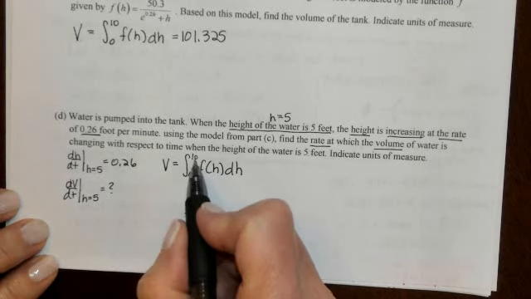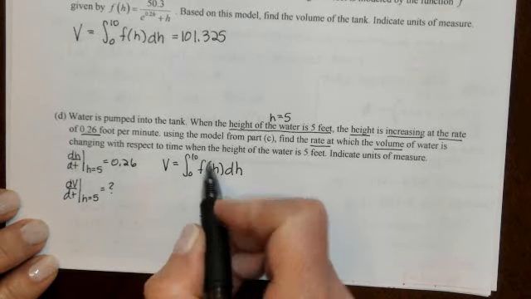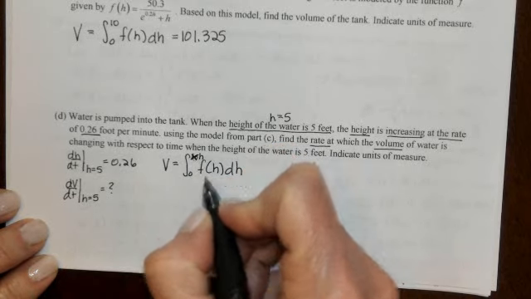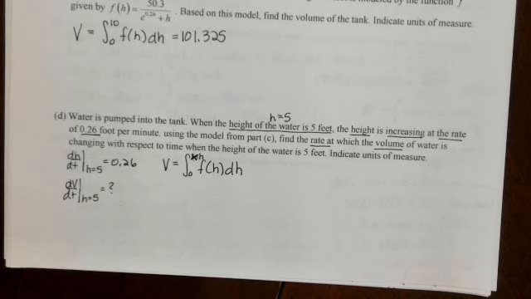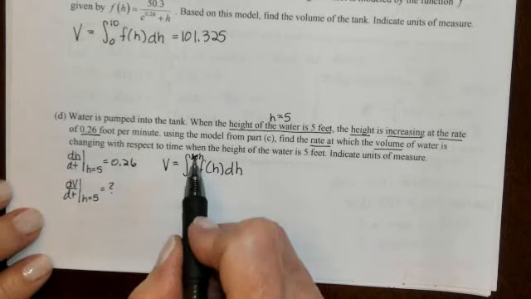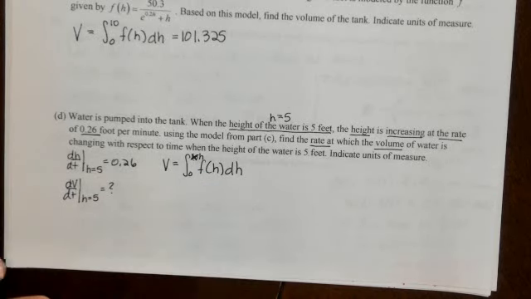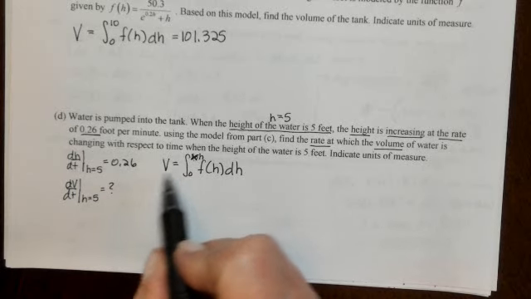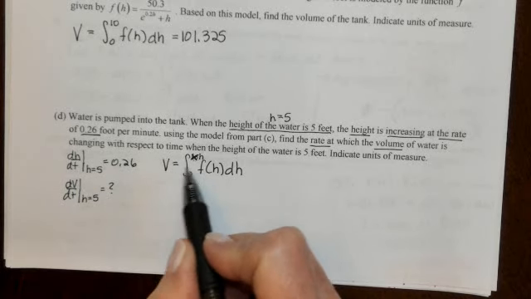You know what, I said 10 up here. It's not going to be 10, is it? It's going to be whatever the height is at that time, okay? I don't want it to go all the way to 10, right? I want my equation for volume to be flexible depending on what the height is.